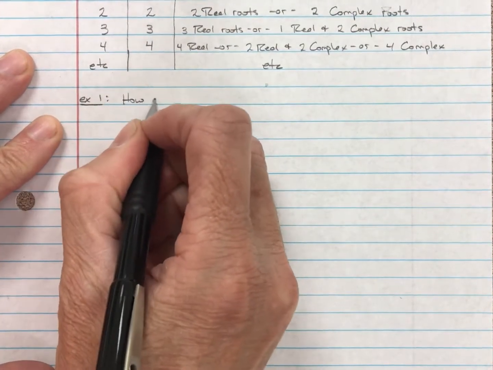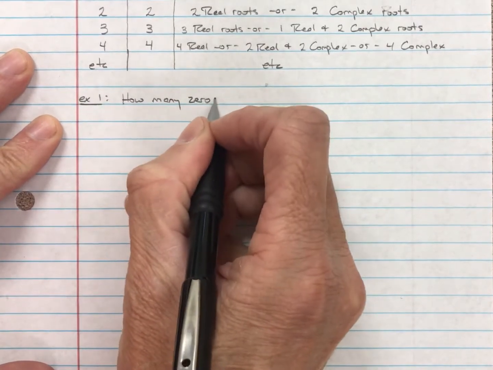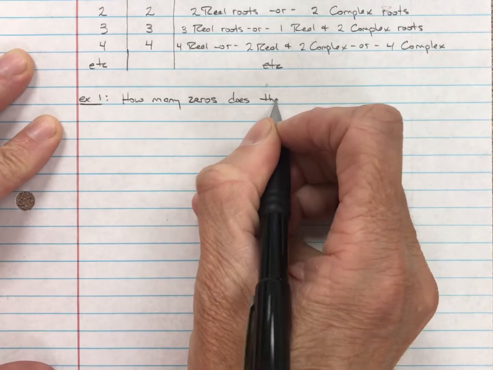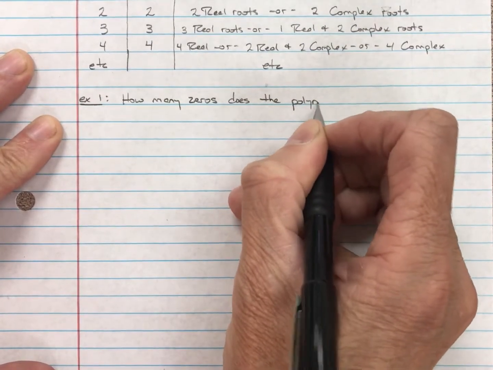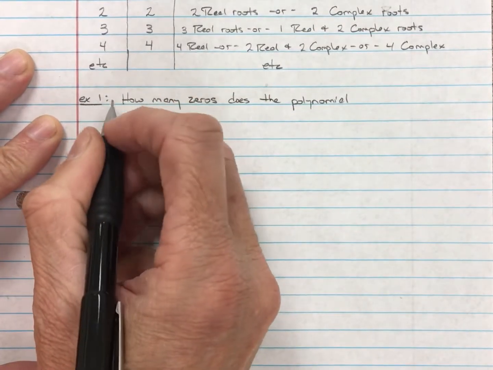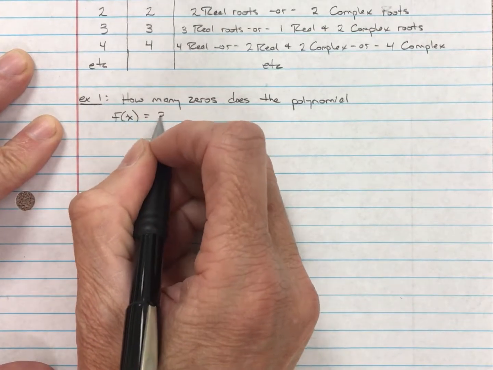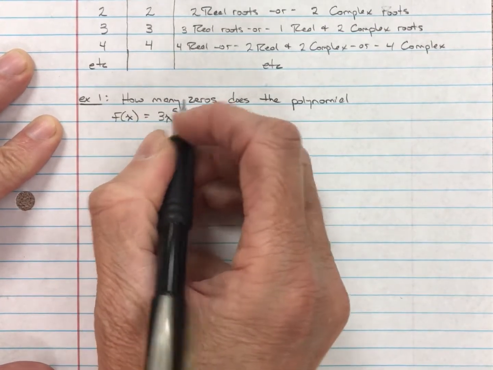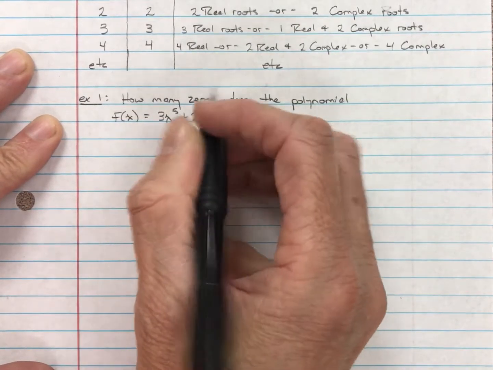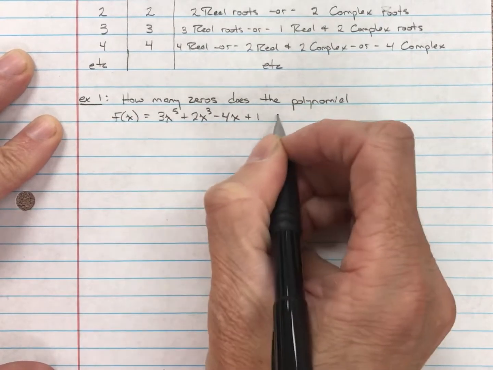How many zeros, how many roots does the polynomial f of x equals 3x to the 5th plus 2x cubed minus 4x plus 1/2 have?